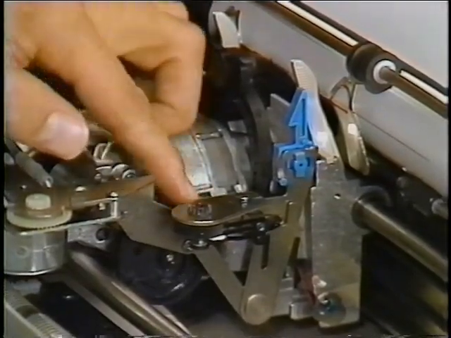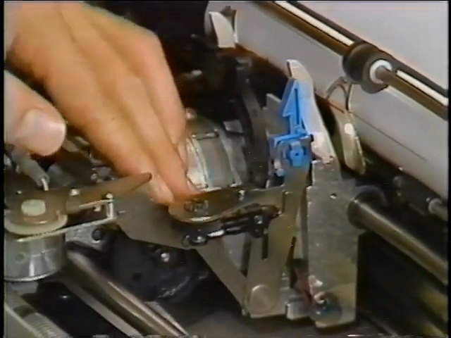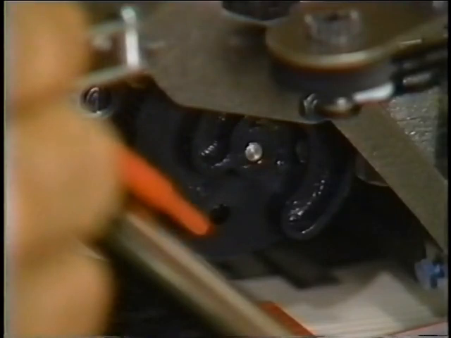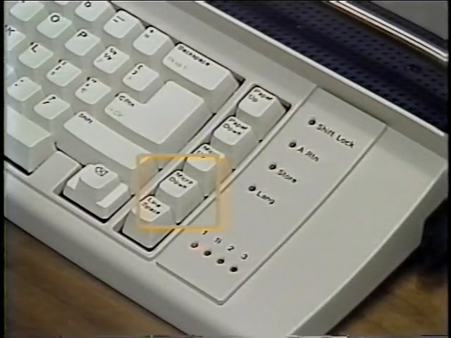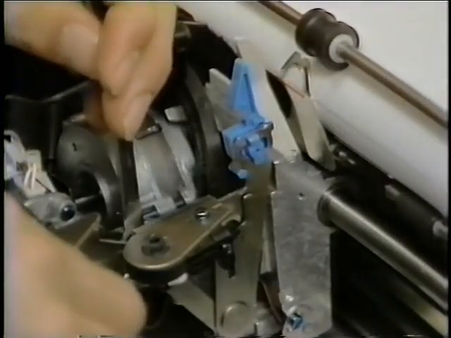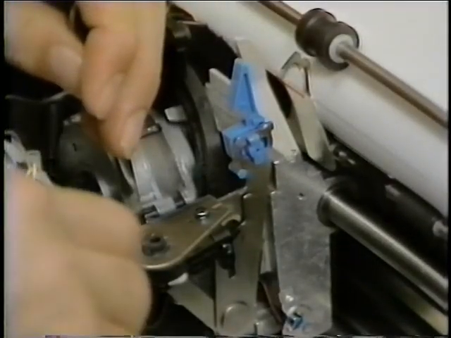With the machine still on, turn the ribbon lift cam top to front until the hole in the cam is straight down. Next, hit micro down once. Loosen the adjusting screw lock nut.